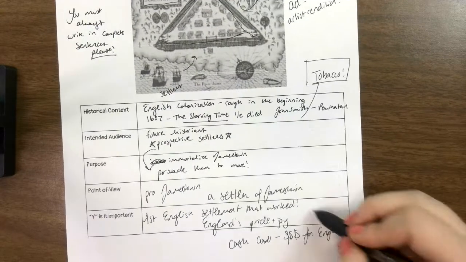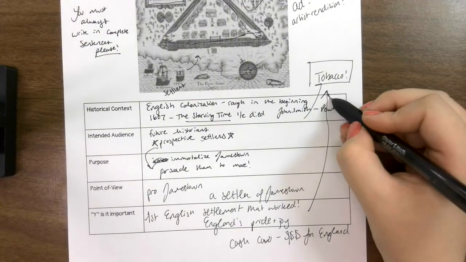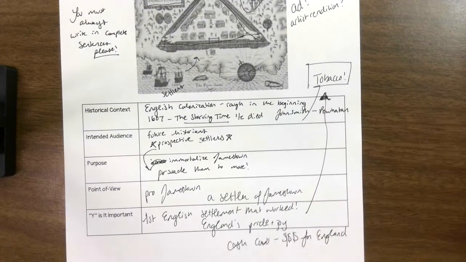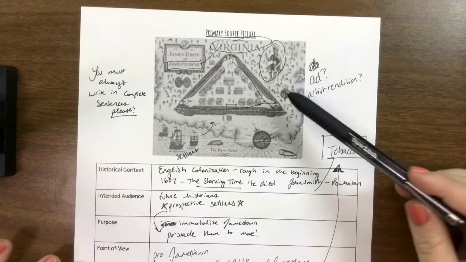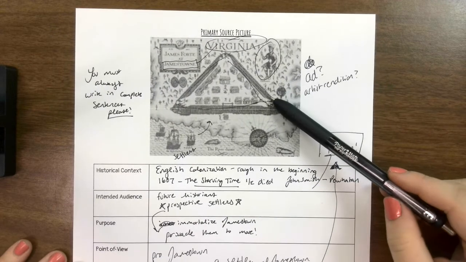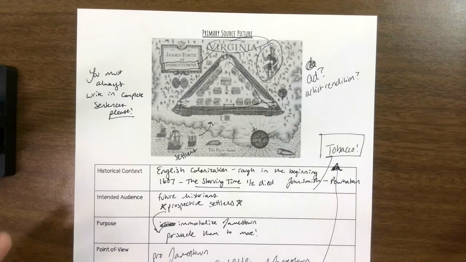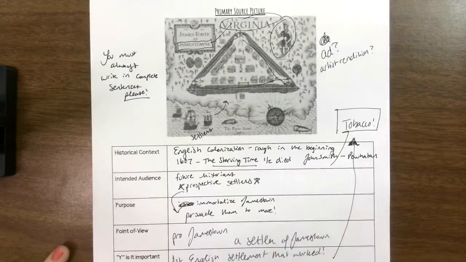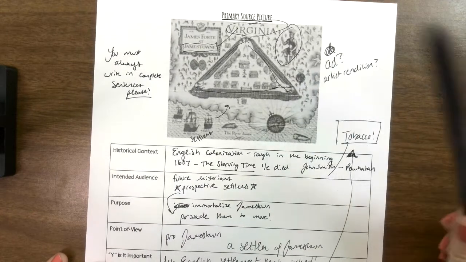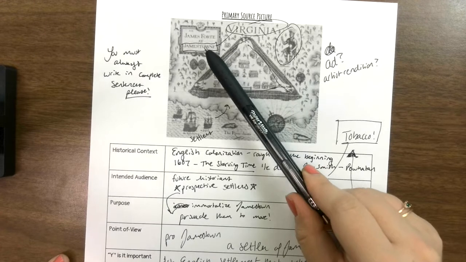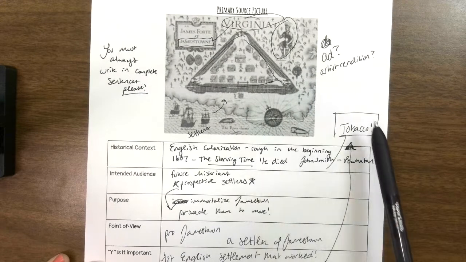How do they make money for England? Tobacco is their main thing. How would you know this by looking at the document? Well, you wouldn't. That's why it's important that you read your textbook and listen to lectures. But that's what's going to happen on the AP test, guys. You're going to see a document and you're going to think, Jamestown, Jamestown, Jamestown. And then you're going to remember all these things. You're going to remember the tobacco.